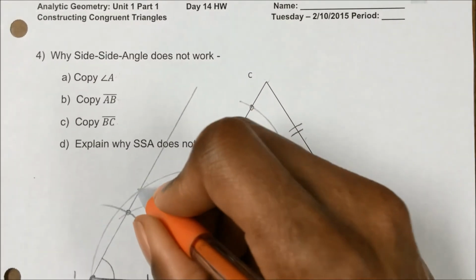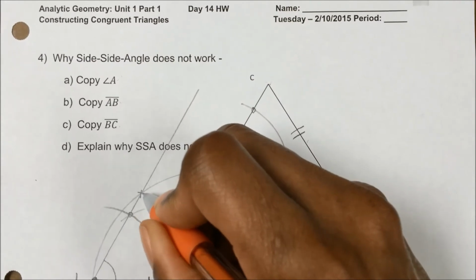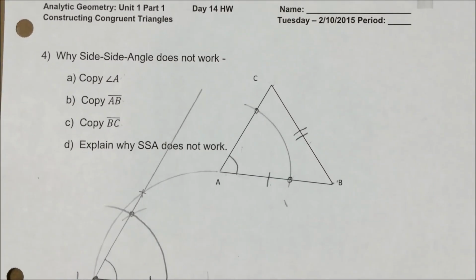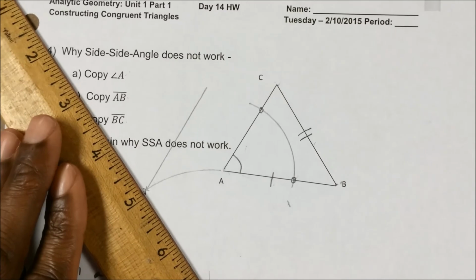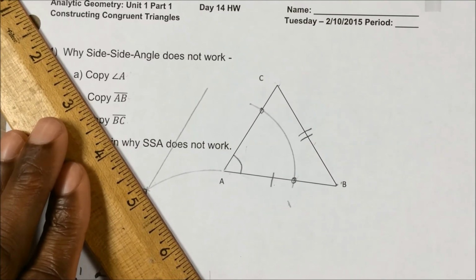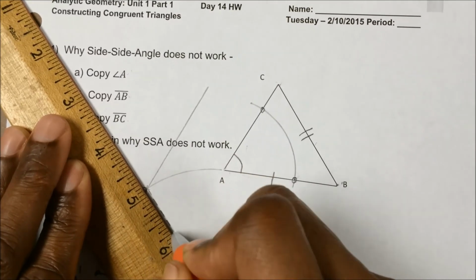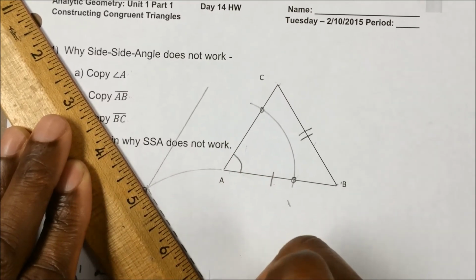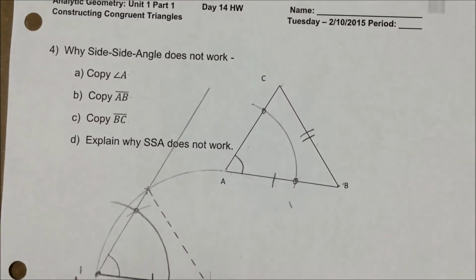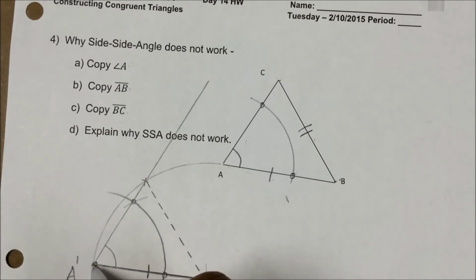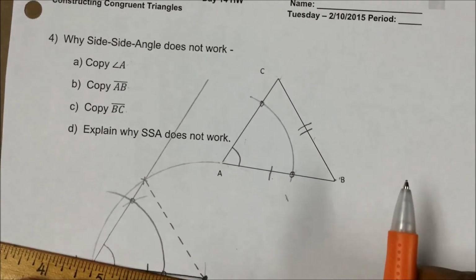Point C could be this intersection point right here, in which case the triangle would look like this. Alright, but technically there's another intersection point over here.